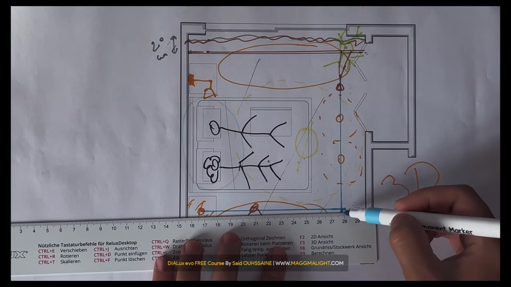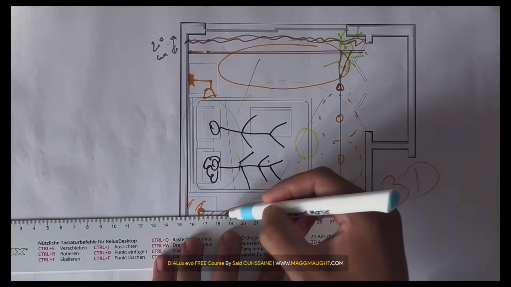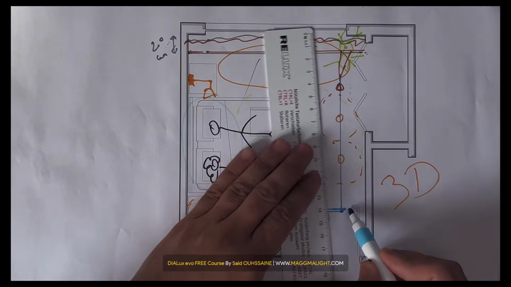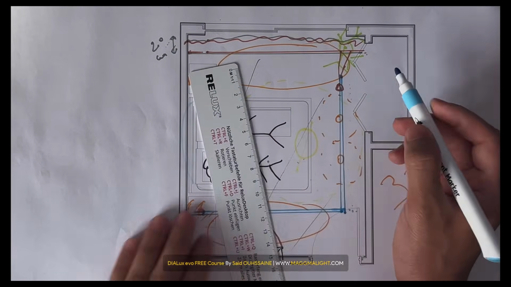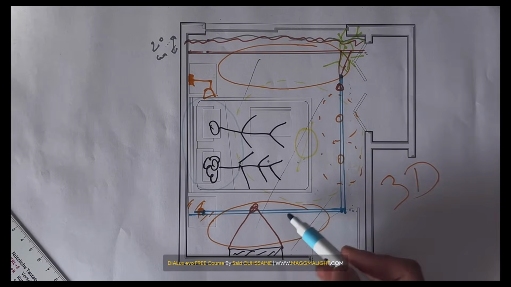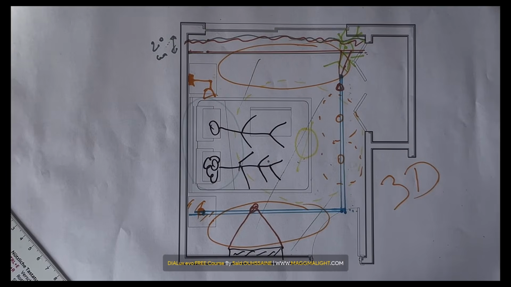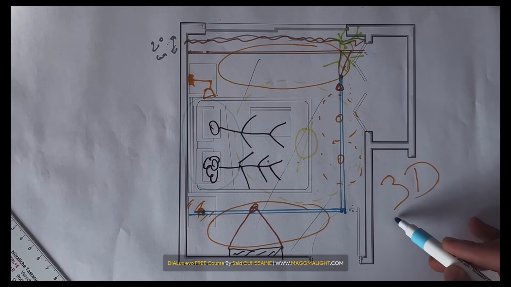So I will have something like this. The track would have a shape like that, and let's go to DIALux evo to see the 3D of all that.